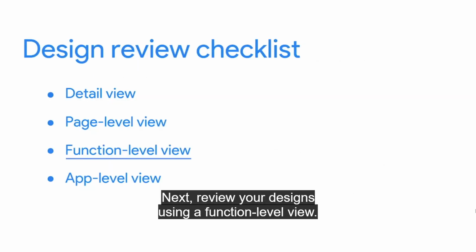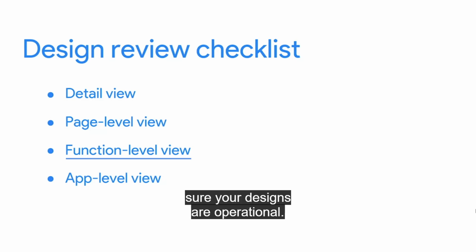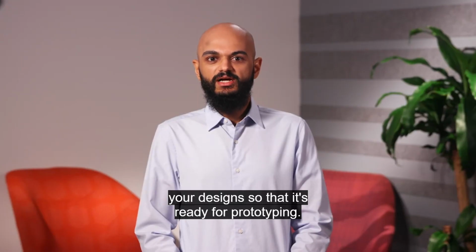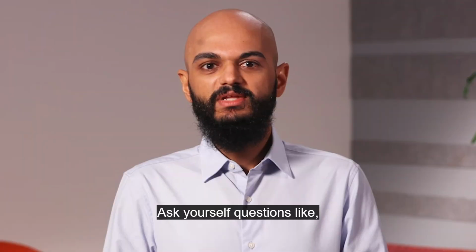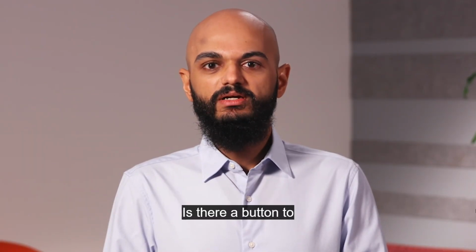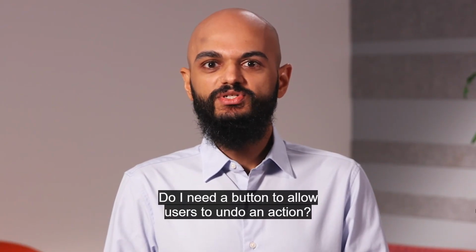Next, review your designs using a function level view. In other words, you need to make sure your designs are operational. In particular, check to make sure you've included all of the navigation elements in your designs so that it's ready for prototyping. Ask yourself questions like, does each page have a way to move forward and backwards? Is there a button to perform the main action for the page? And do I need a button to allow users to undo an action?